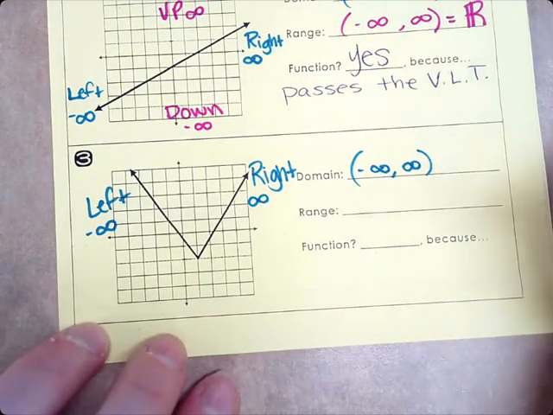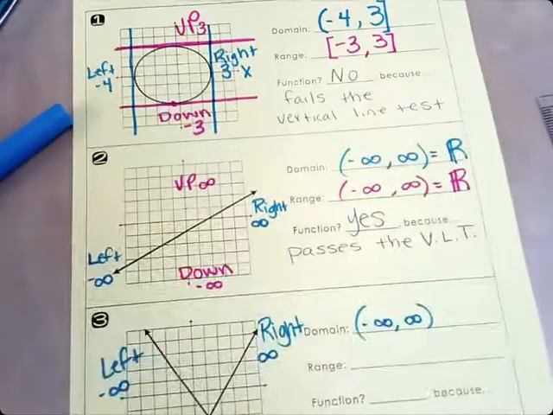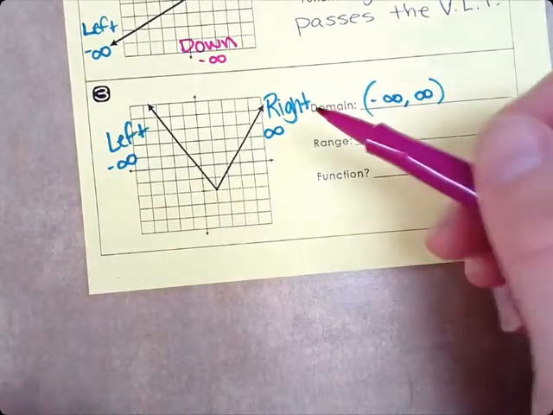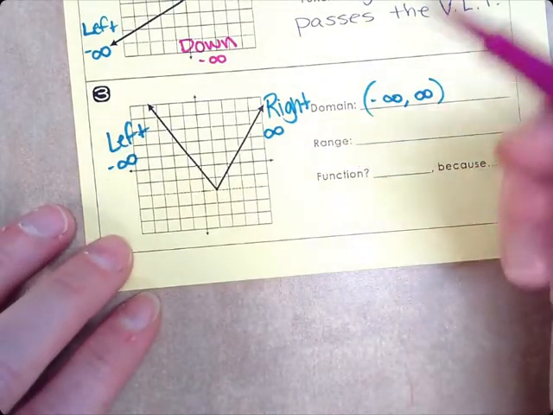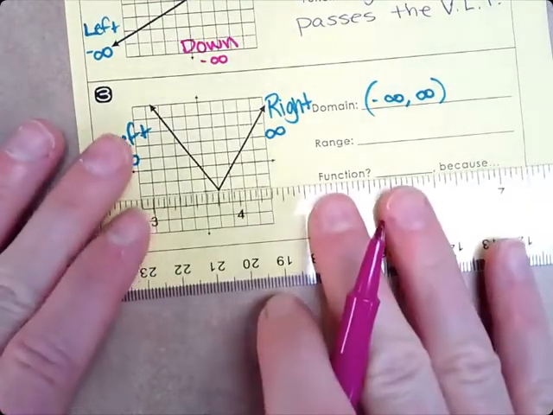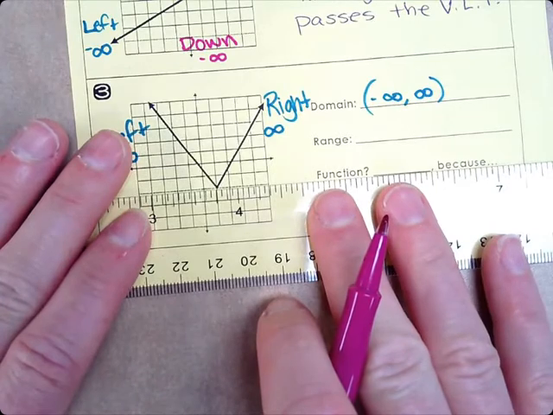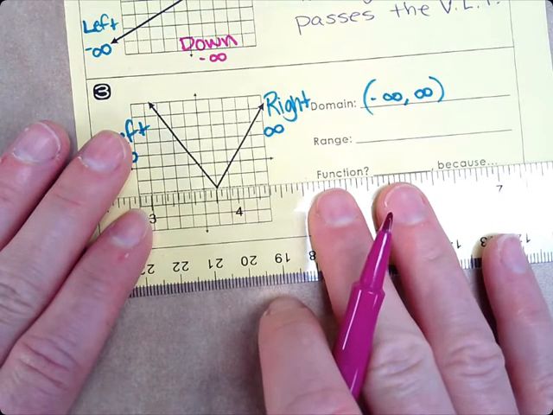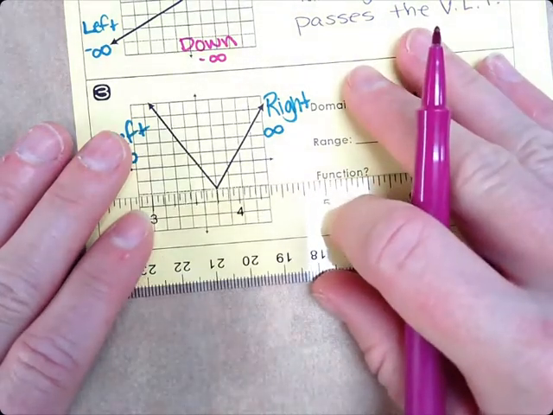Okay, go back to my range color. Whenever we do our range, we're seeing how far down it goes and how far up it goes. So I'm going to make a line on the bottom, because that's how far down it goes. There's no arrow there, so I can actually build a fence.